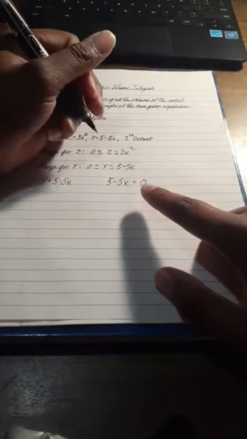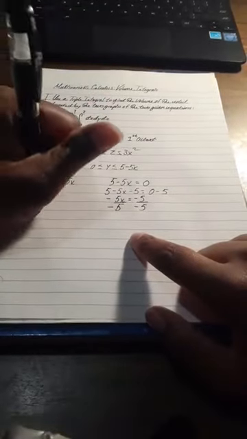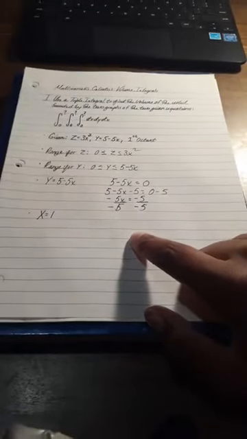So clearly what we'll do is subtract 5 from both sides. We'll get 5 minus 5x minus 5 is equal to 0 minus 5. And this gives us negative 5x is equal to negative 5. We'll divide both sides by negative 5, and we'll simply get that x is equal to positive 1. And now all we have to do is set up the triple integral.